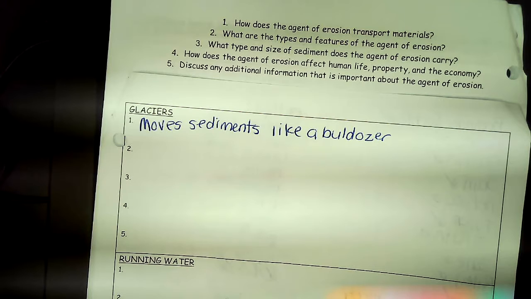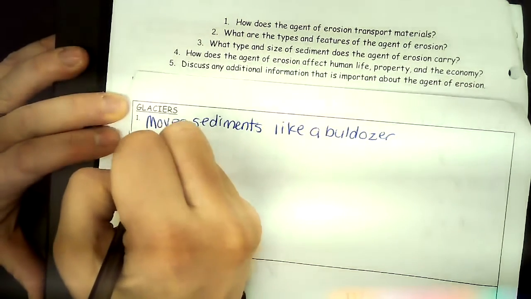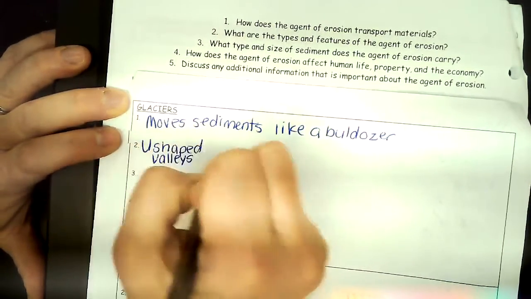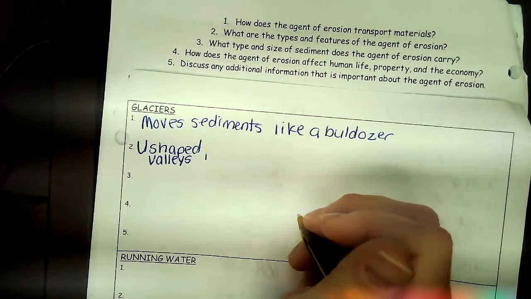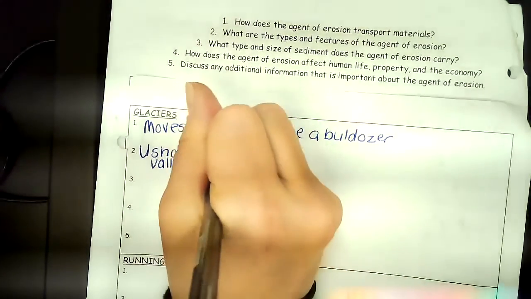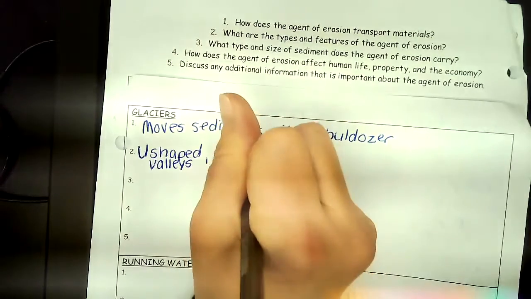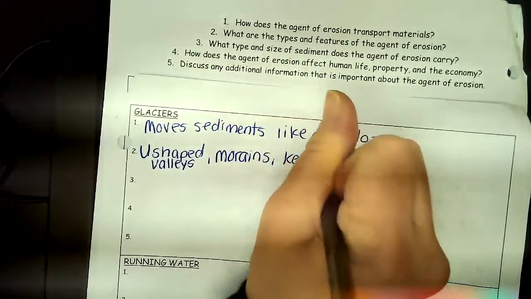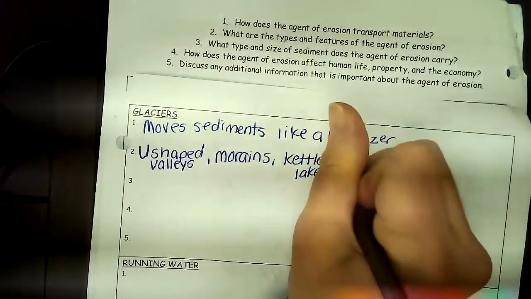All right, number 2, what are the types and features of this agent of erosion? In this case, I want surface features. What does glacier erosion make the land look like when it's done? That's the features. Perfect. If you remember nothing else, I want you to at least remember U-shaped valleys. There were other key words, like moraines. Yep, hang on, you guys are getting ahead of me now. Moraines, kettle lakes.